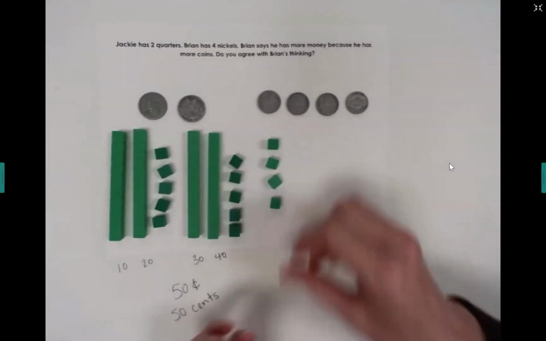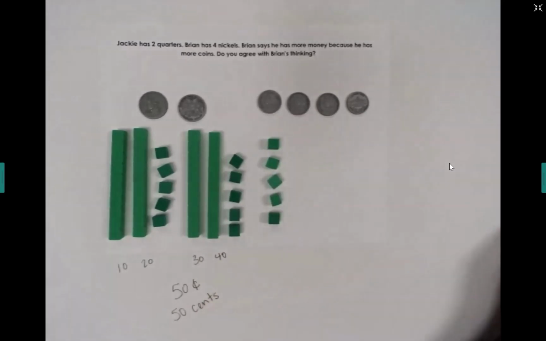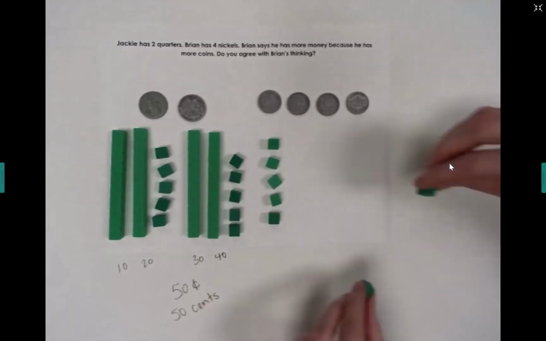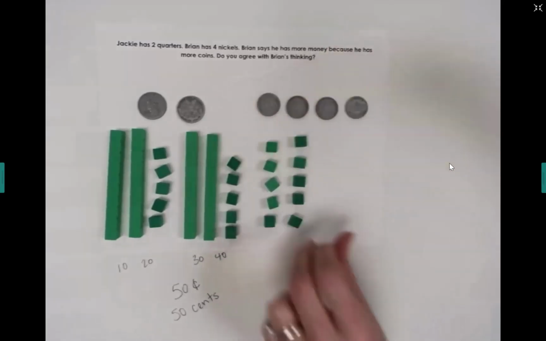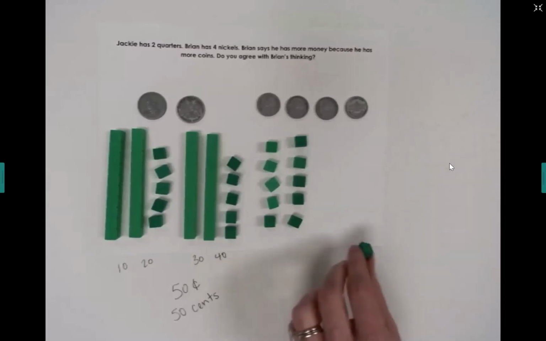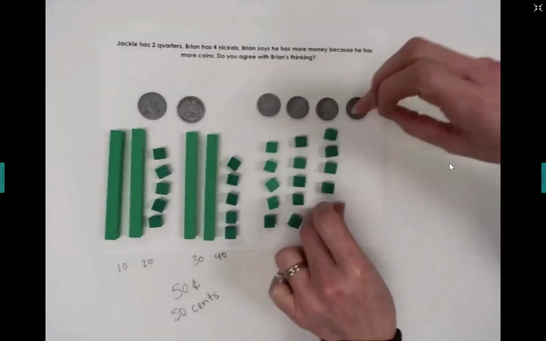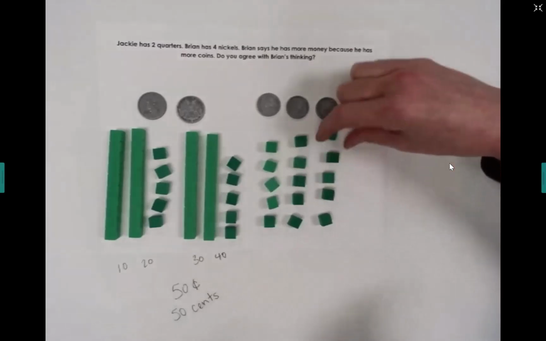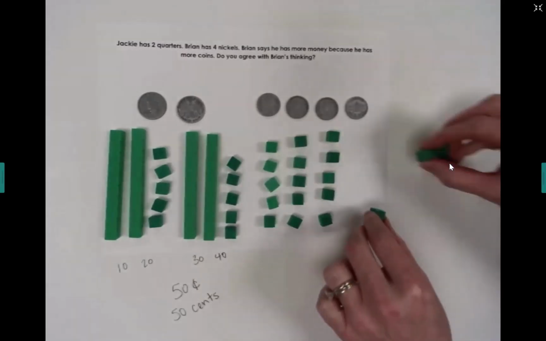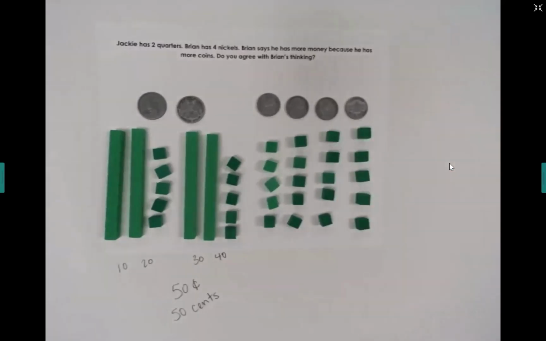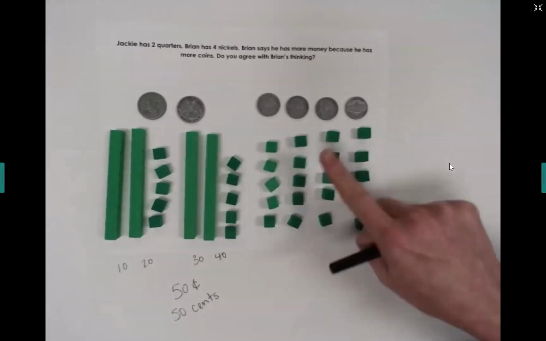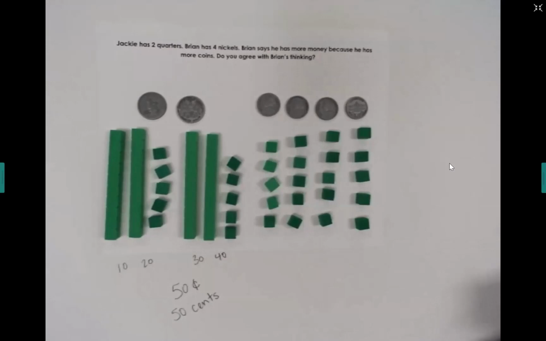So I know a nickel has a value of 5 cents. Again, if I need to reference my anchor chart, I can, but I'm going to represent each nickel with 5 ones. 1, 2, 3, 4, 5. There we go. So I have 5 ones represented for each of Brian's nickels. And again, now I need to count to find the total value of Brian's 4 nickels.